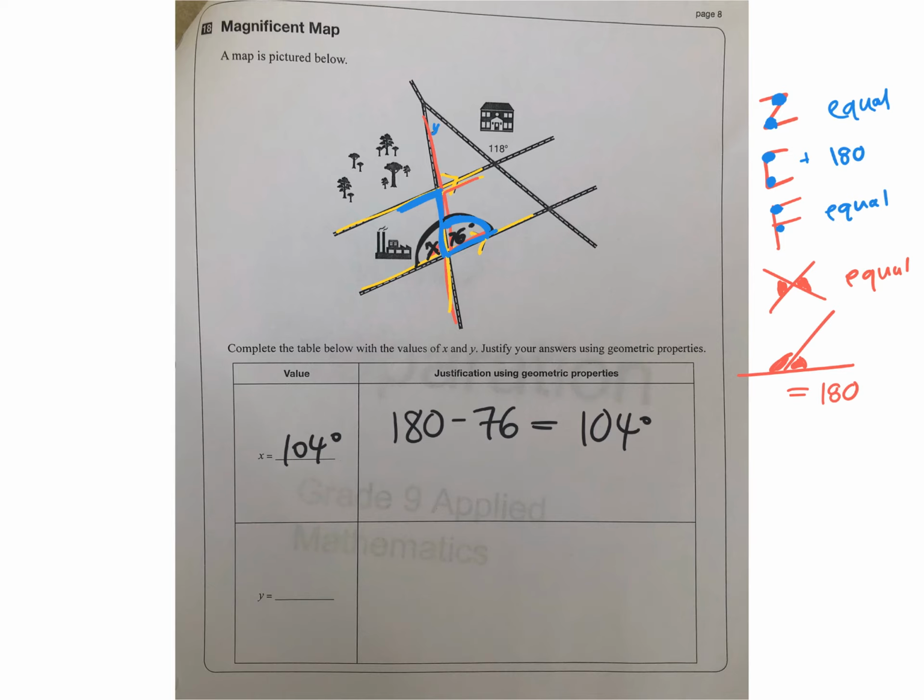Which one is 76? Oh, like, point to it. If this is x, 76, which one's 76? The top, the y? No, this. Wait, that one? Yes. Yeah. Oh yeah, that's true. Good. You can use F to find that. Perfect.